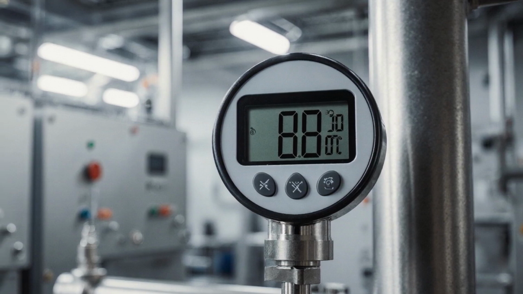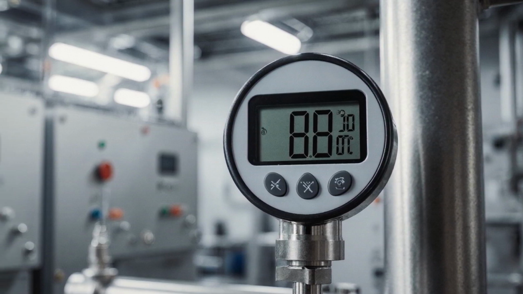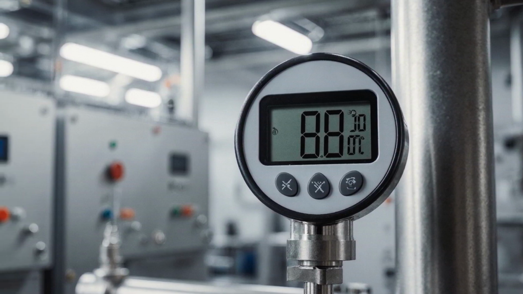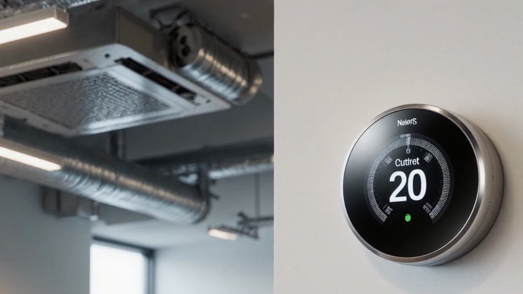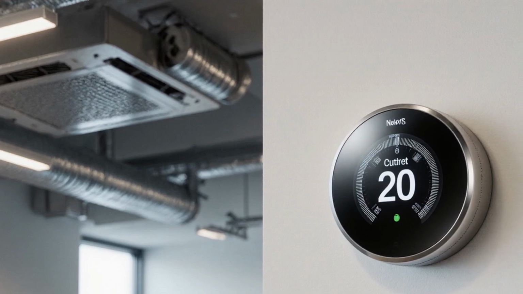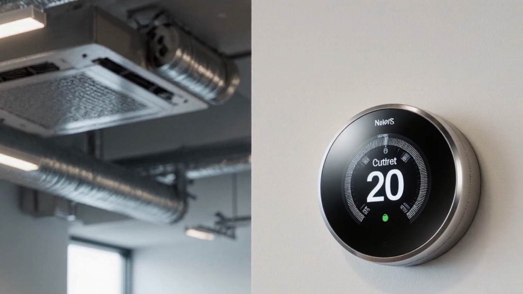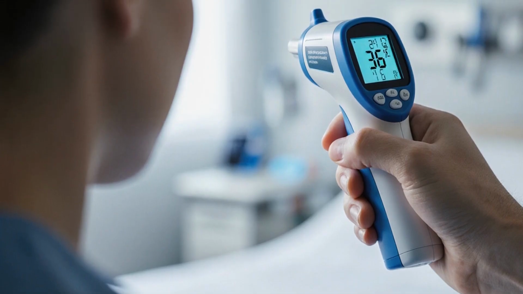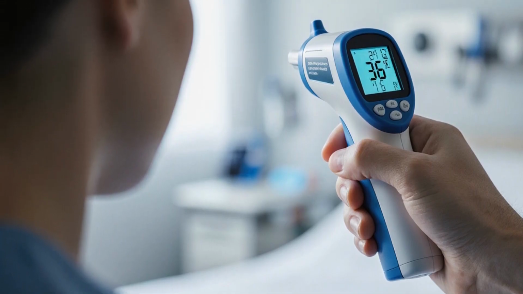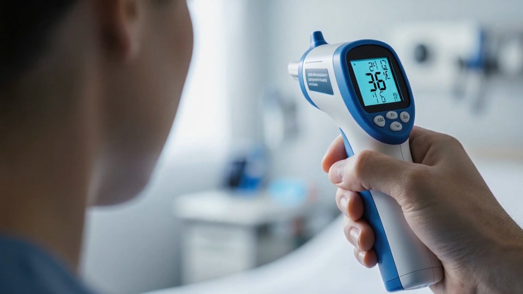Temperature measurement is essential in various industrial processes for quality control. It plays a crucial role in maintaining optimal conditions in HVAC systems for comfort and energy efficiency. In the medical field, accurate temperature readings are vital for diagnosing and monitoring patient health.